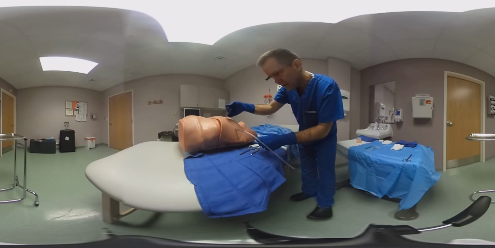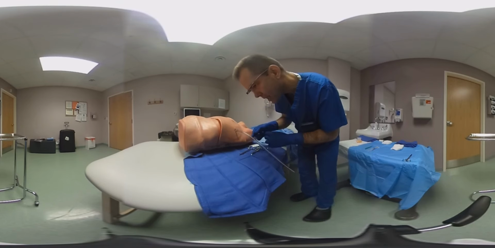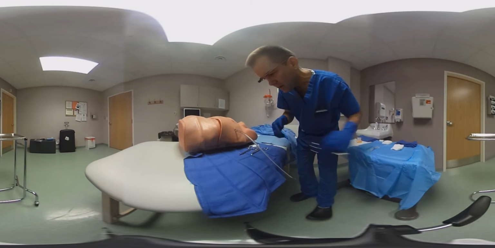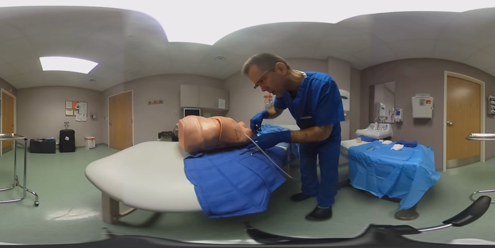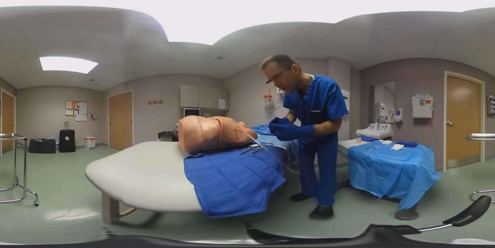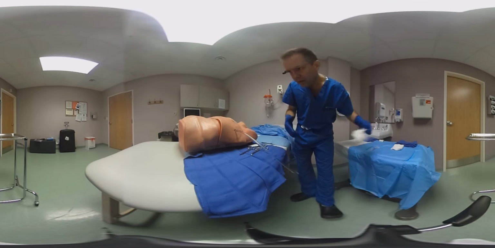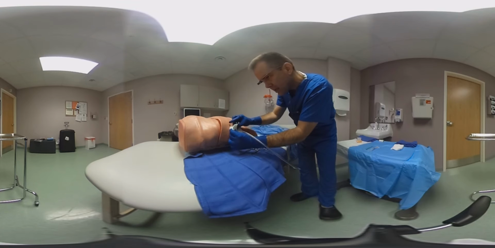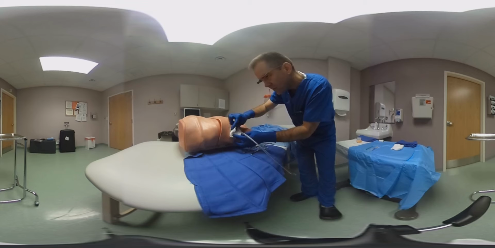Once you do that, you have a very good way to secure the tube so that you can prevent this from dislodging. And then you obviously put some Vaseline gauze around the area to prevent some air leakage, and then a dressing that has to be sterile.